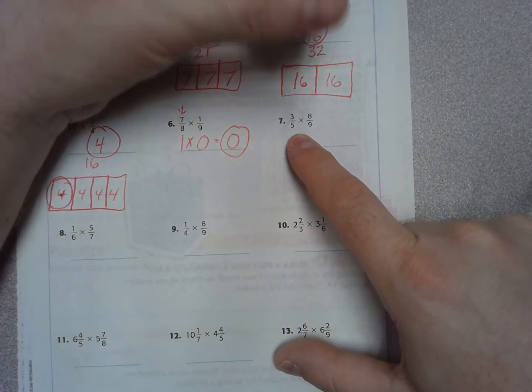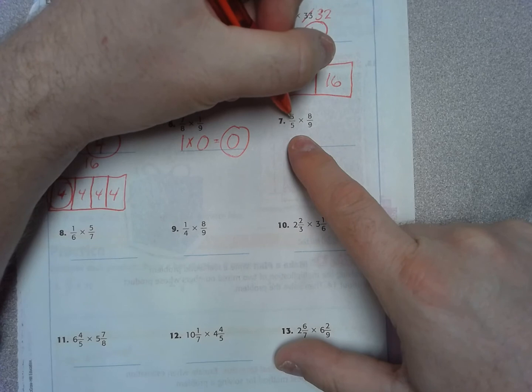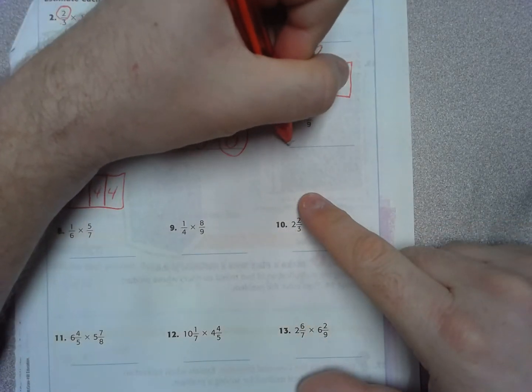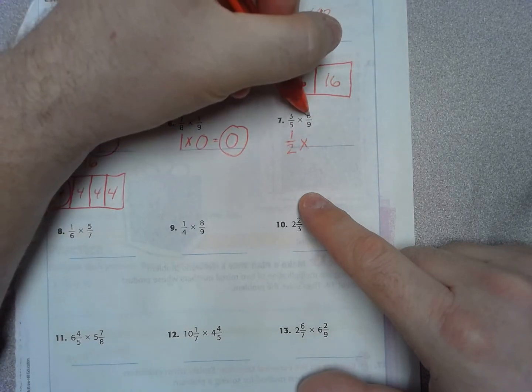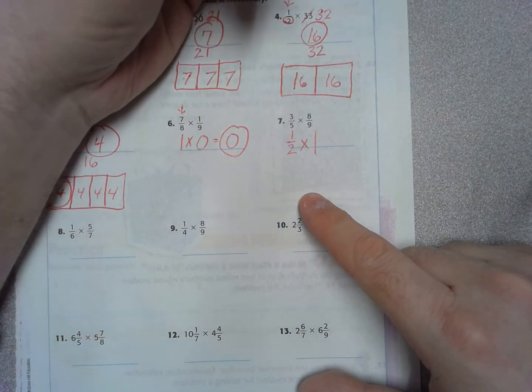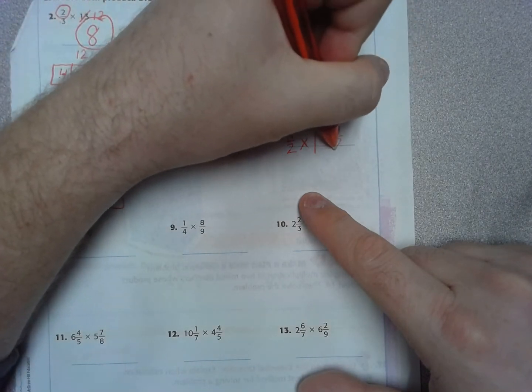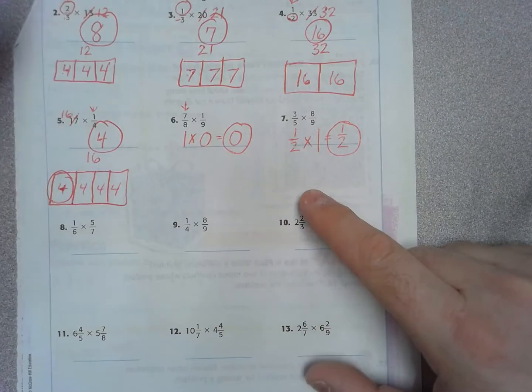3/5. Well, 3/5 is pretty close to a half, right? Because you'd have 2.5 over 5 to be a half. So that's pretty close to a half. And then this one, again, top number and bottom number are pretty close. So it's going to be a 1. So anything times 1 is itself, right? So 1/2 is your answer.